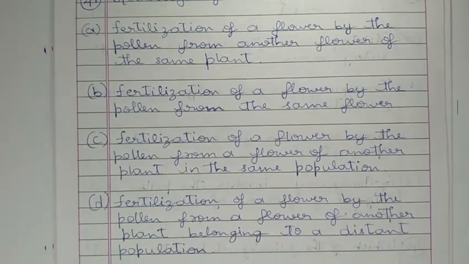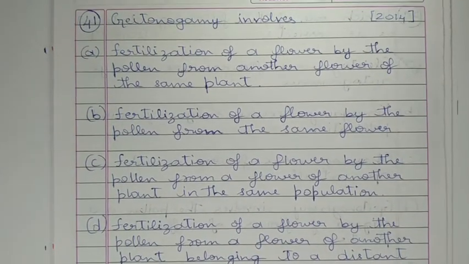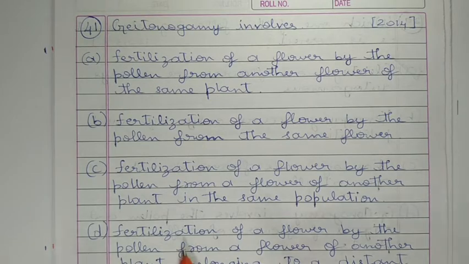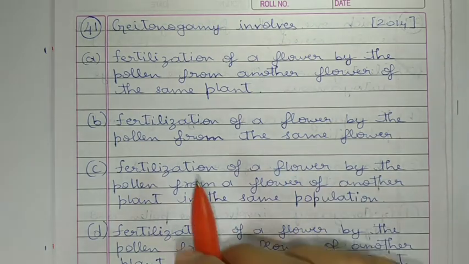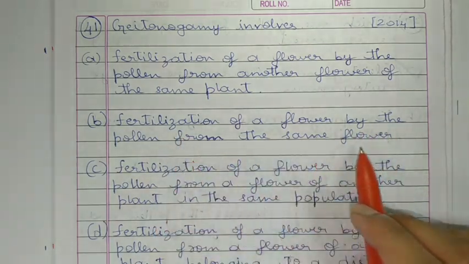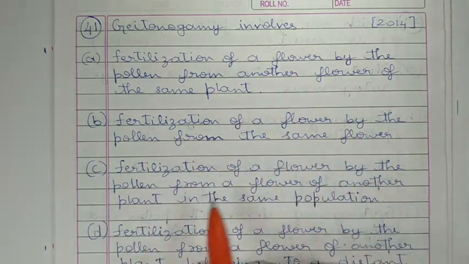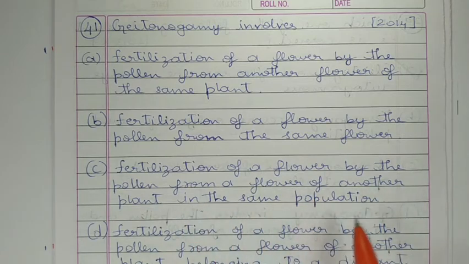41. Geitonogamy involves fertilization of a flower by the pollen from another flower of the same plant, fertilization of a flower by the pollen from the same flower, fertilization of a flower by the pollen from a flower of another plant in the same population, or fertilization of a flower by the pollen from a flower of another plant belonging to a distant population. The correct option is A.